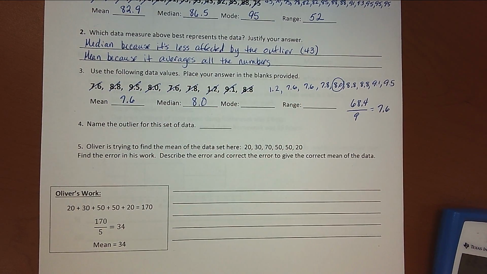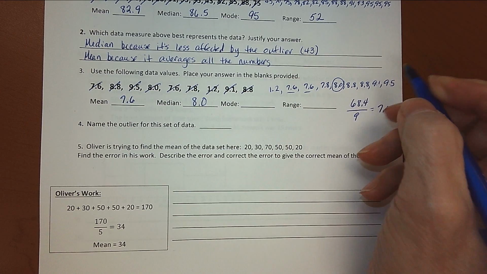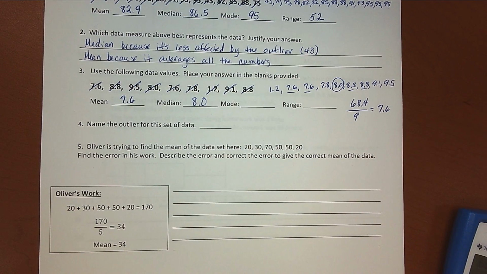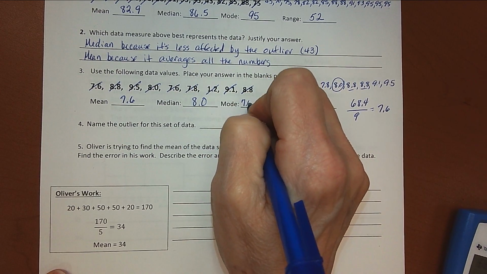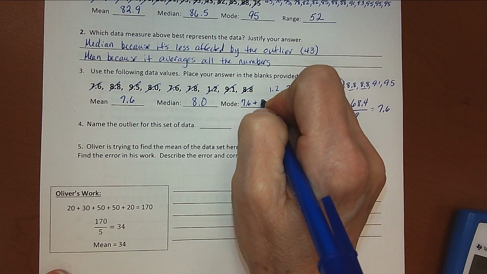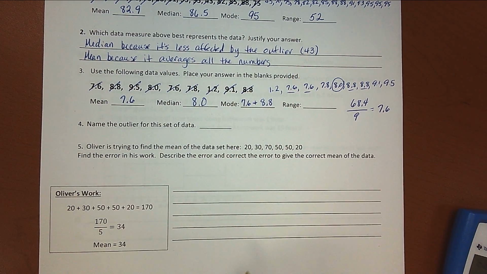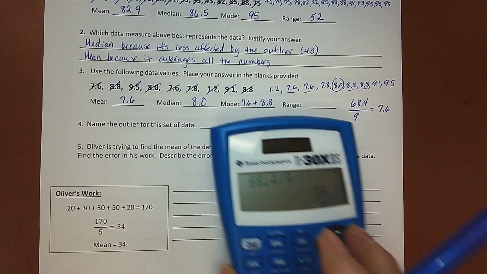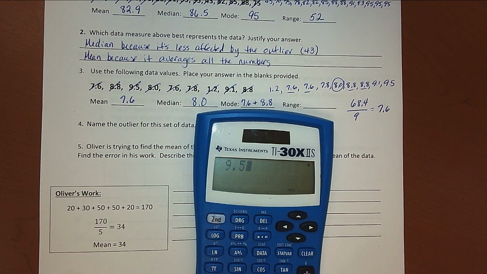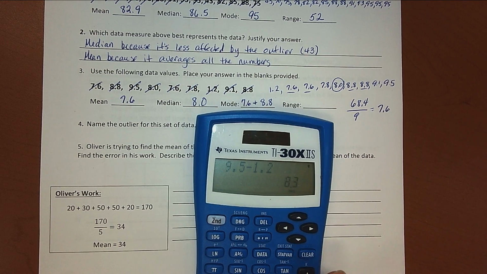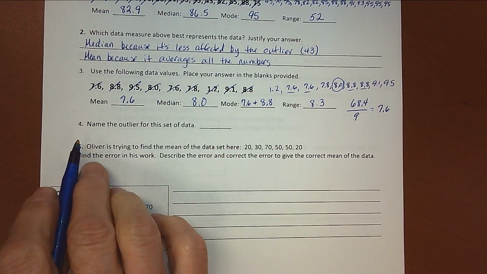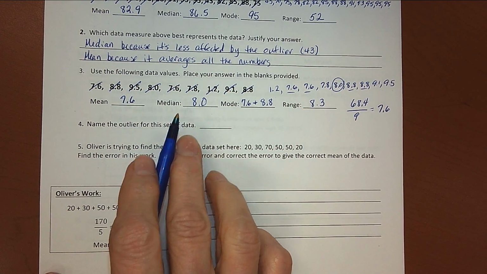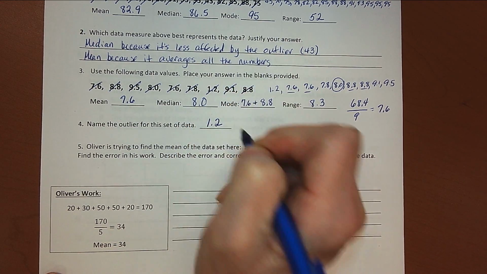And then our mode, the mode that we see here, we've got 2 modes because 7 6/10 and 8 8/10 both occur twice, which is 1 more time than any of the other pieces of data. So we've got a double mode here, 7 6/10 and 8 8/10. And then our range, we're going to take our biggest number and subtract our smallest number. So we're going to take our 9 5/10 and subtract our 1 2/10, and we see that our range is 8 3/10. Then we're asked to name the outlier for this set of data, and the outlier is 1 2/10. It's much lower than the rest of the data.